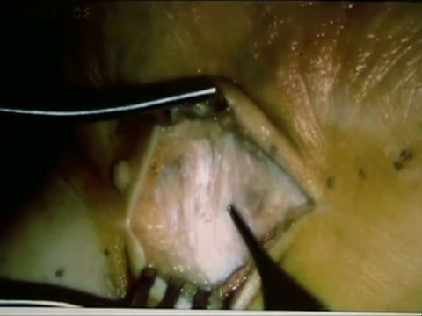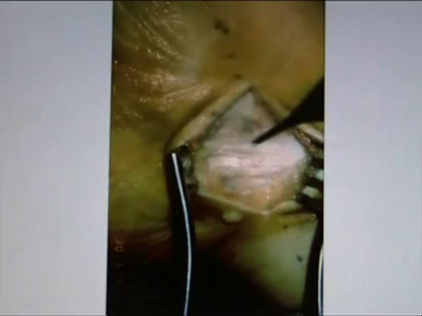Ganglion in the region of the hand. Excise, may recur. Another picture of it. Close the mouth of the ganglion after you excise it.